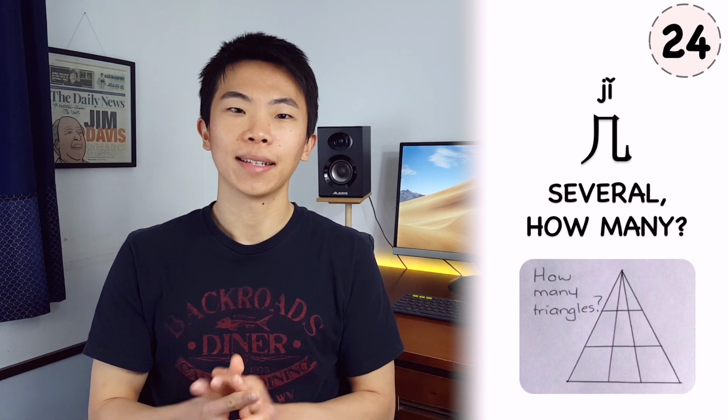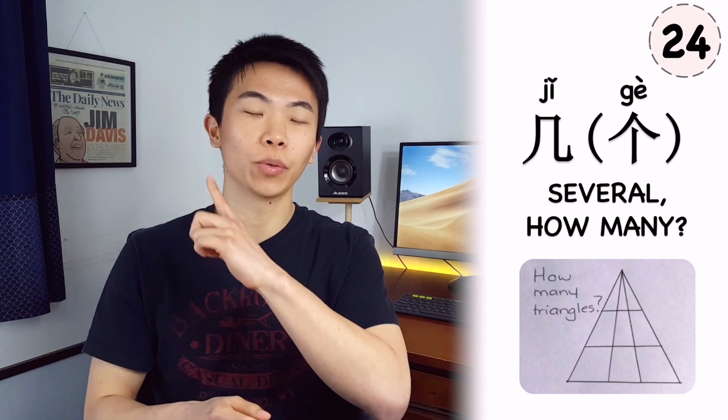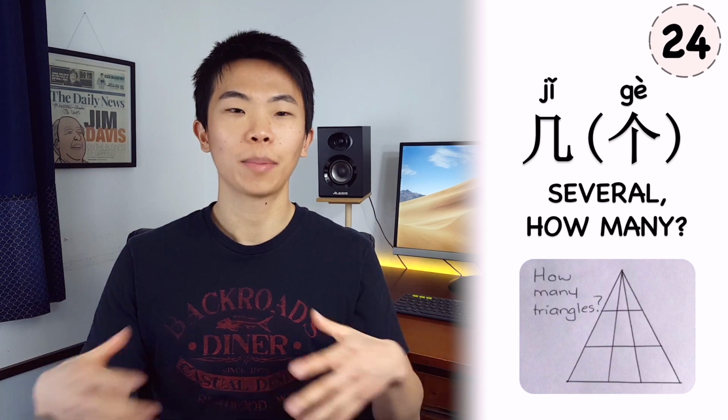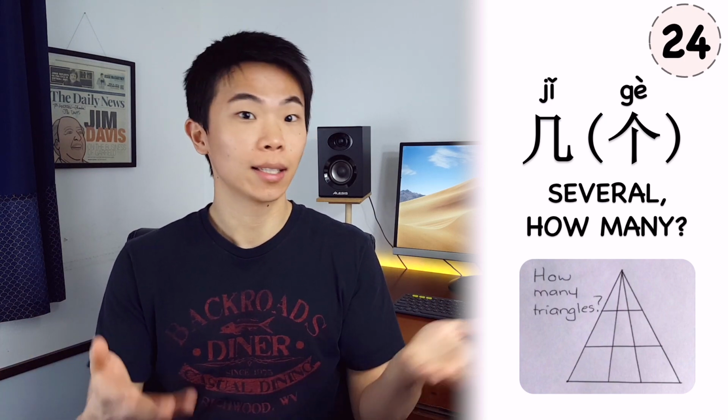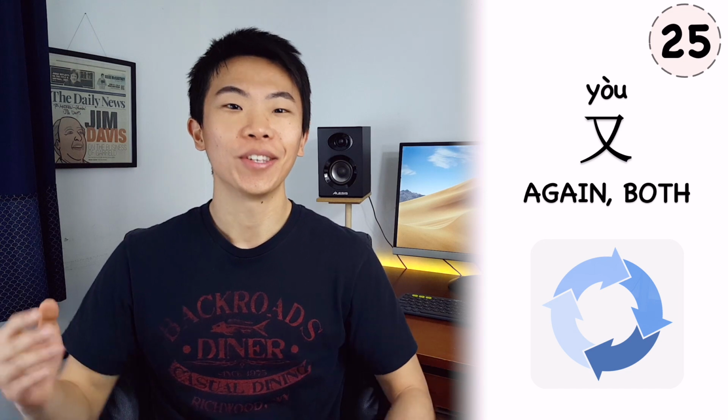Or you can add 几 in front of 个, which is the character we just learned, our general classifier, to mean how many, an arbitrary how many of something. 几个.